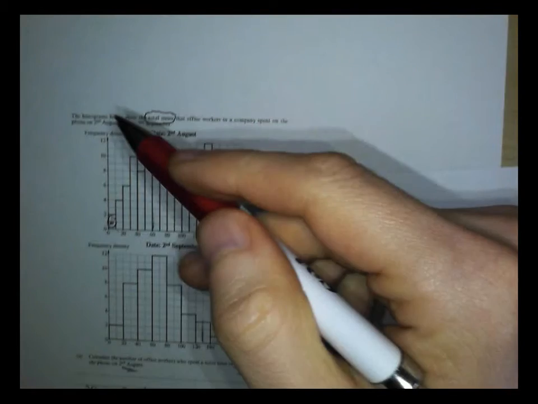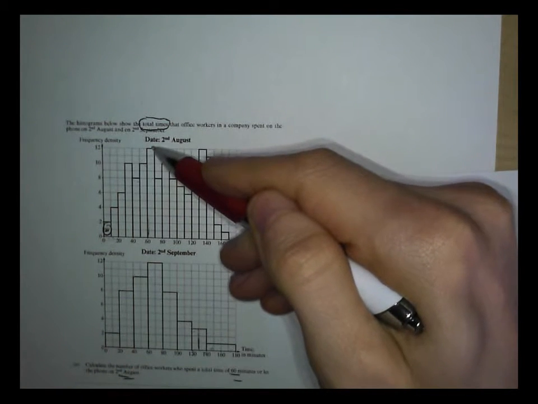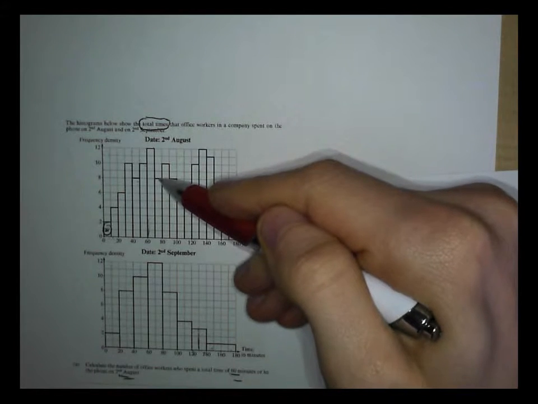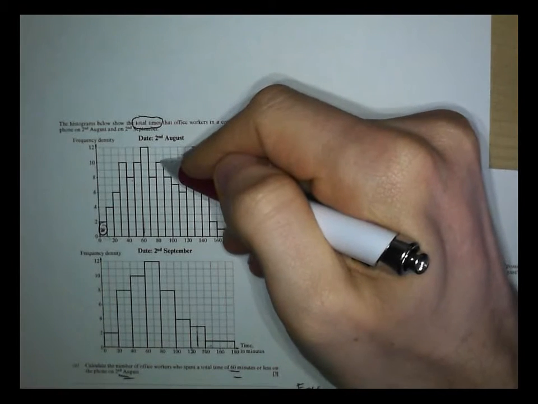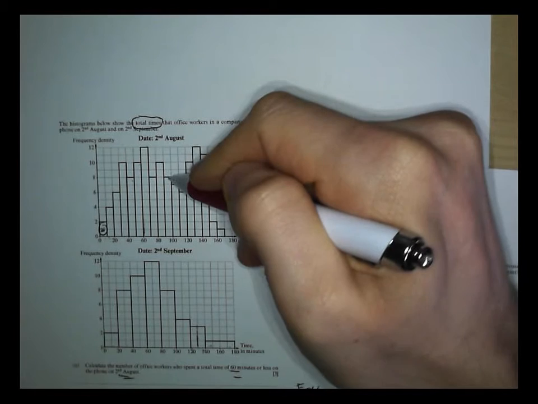In my 60 to 80, I have 120 and I have 80, so that's going to be 200 in that group.